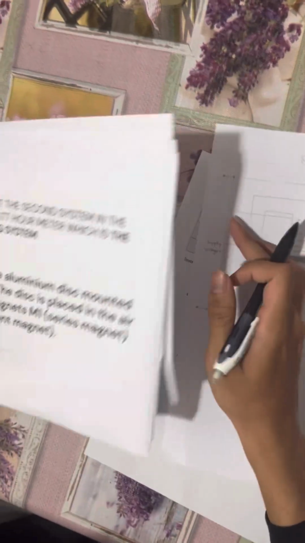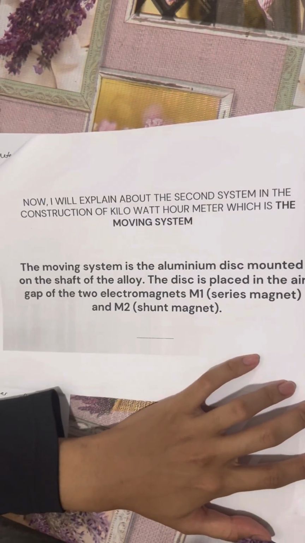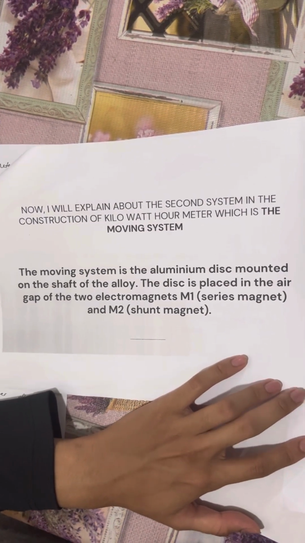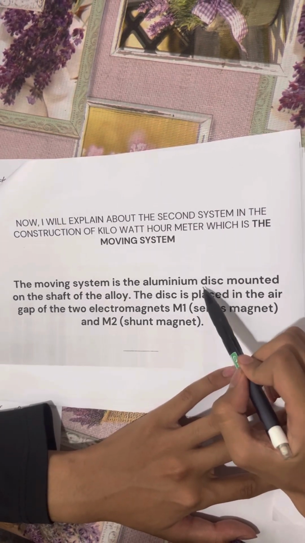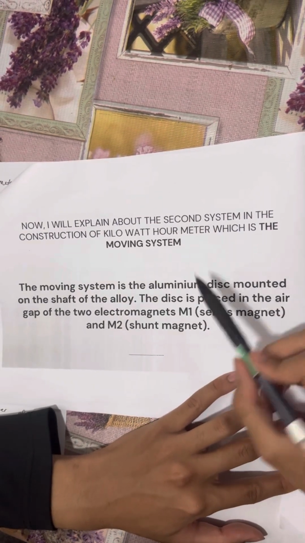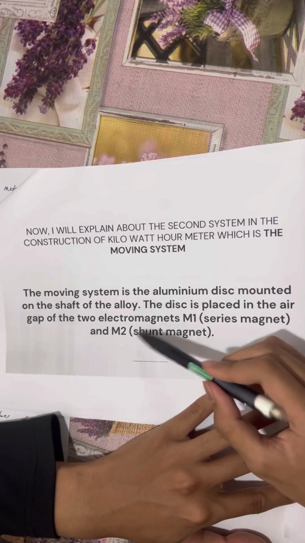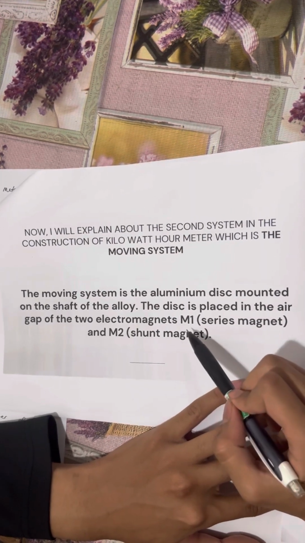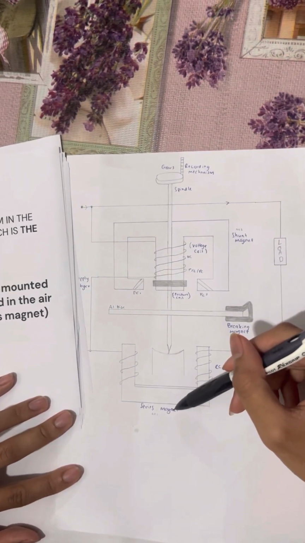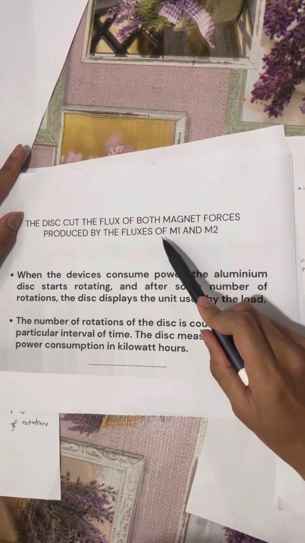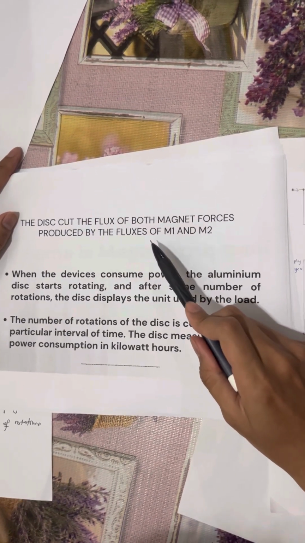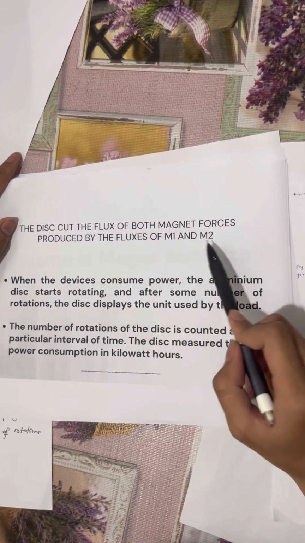Now I will explain the second system in the construction of the kilowatt hour meter, which is the moving system. The moving system is the aluminium disc mounted on the shaft of the alloy. The disc is placed in the air gap of the 2 electromagnets, M1 series magnet and M2 shunt magnet. The disc cuts the flux of both magnets, forces produced by the flux of M1 and M2.